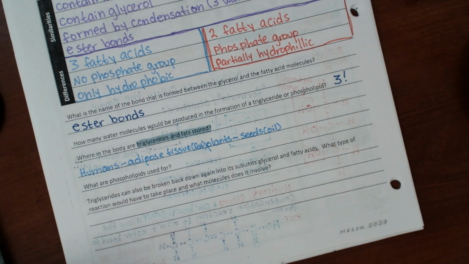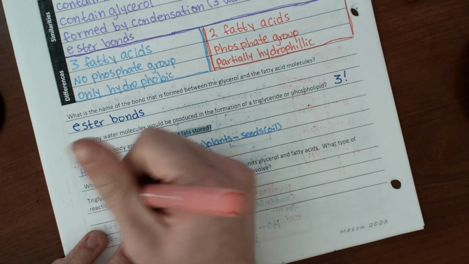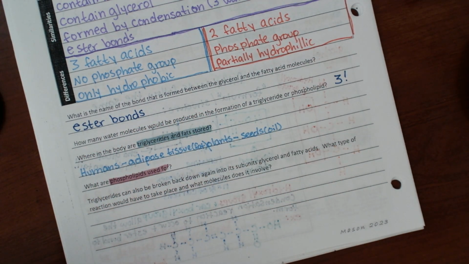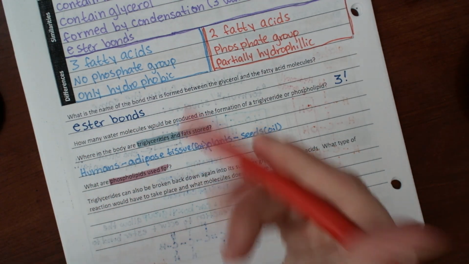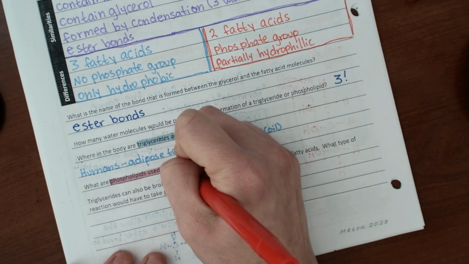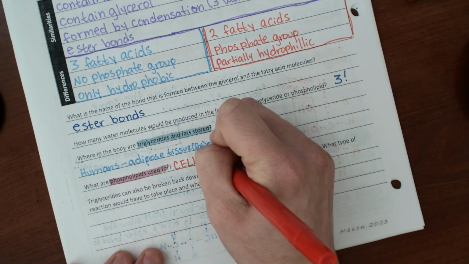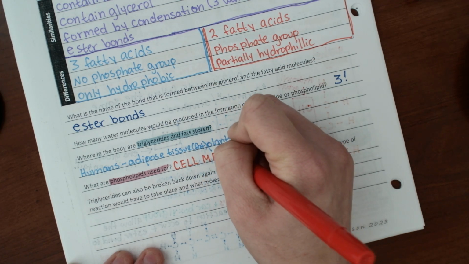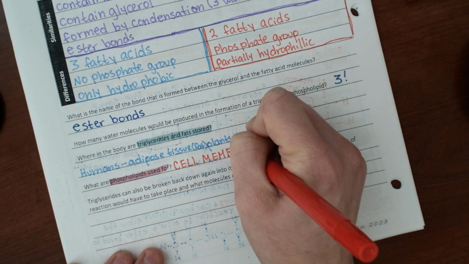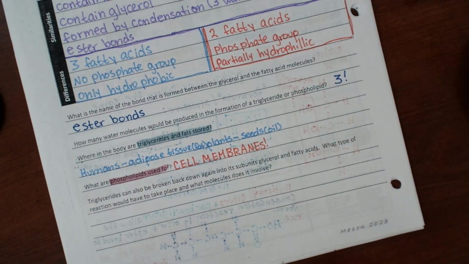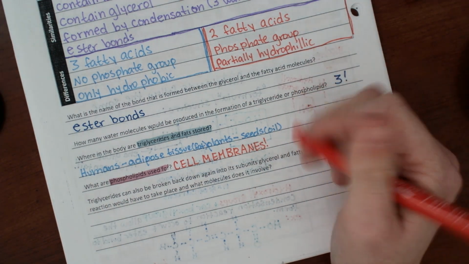And then what are phospholipids used for? Cell membranes. Phospholipid bilayer.